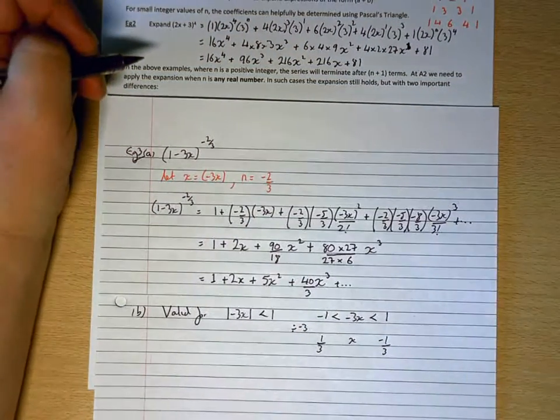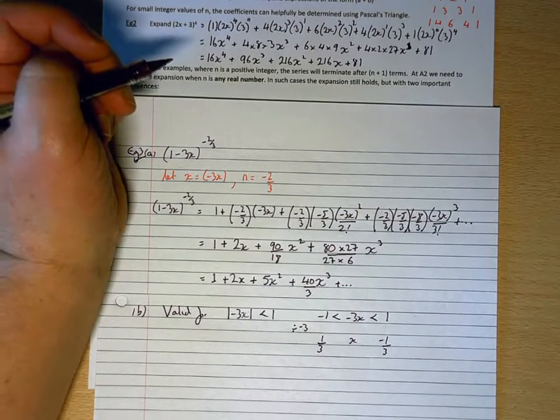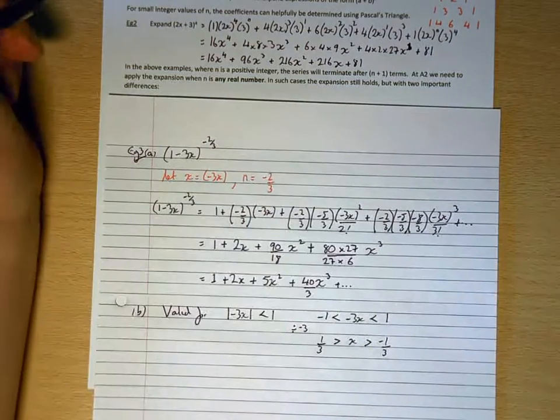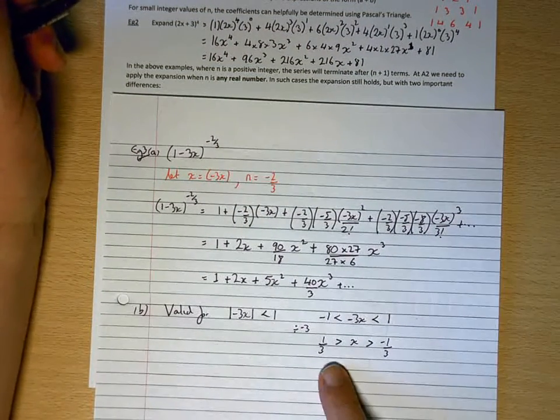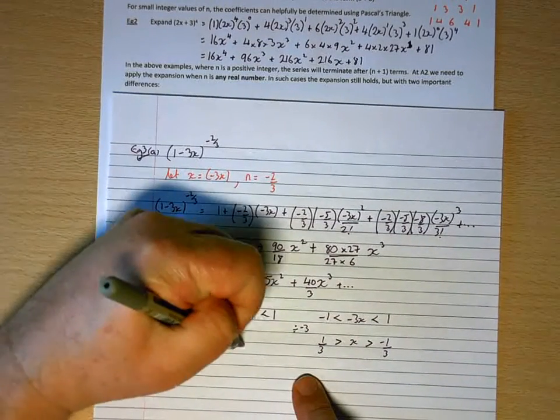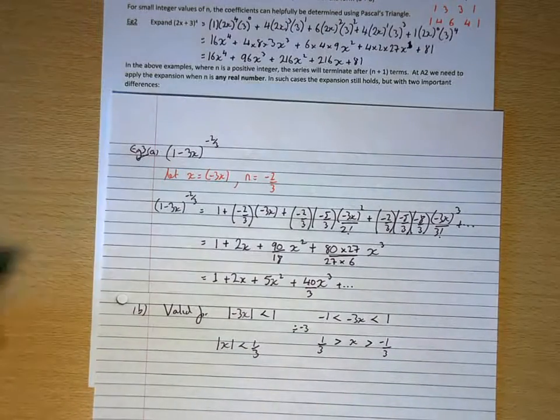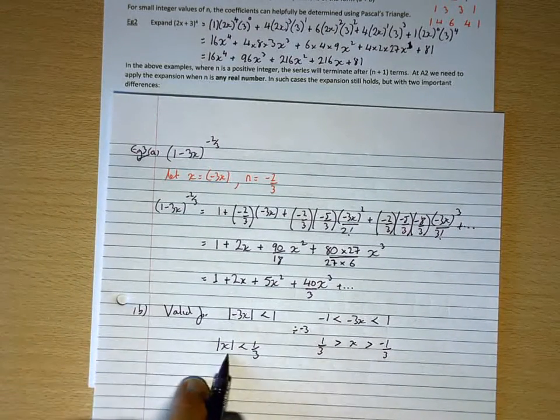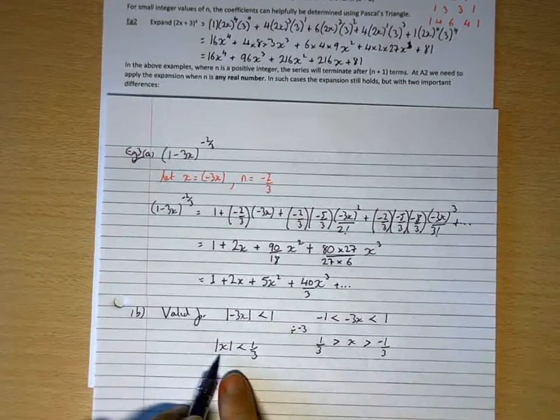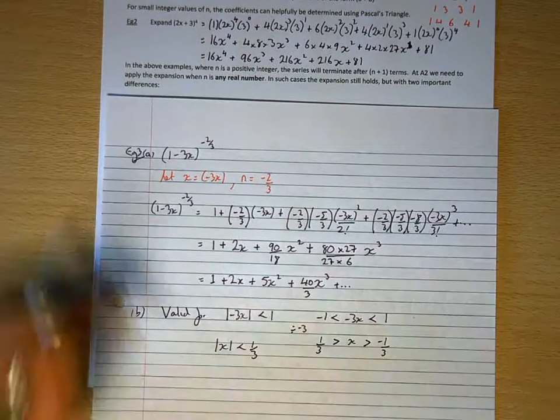And from your GCSE studies, you should remember that if you multiply or divide by a negative number, it flips the inequality. So what you end up with is that, which means x is between 1/3 and negative 1/3, or modulus of x is less than 1/3. It means the same thing. If you're happy going from there directly to there, don't worry about that inequality form. So this is only valid for values of x between positive and negative a third.